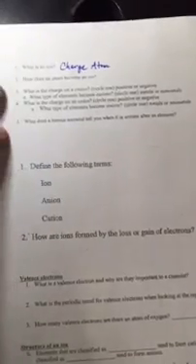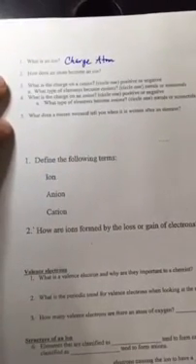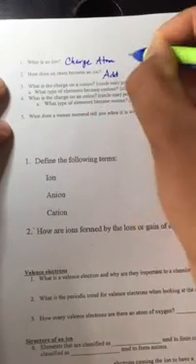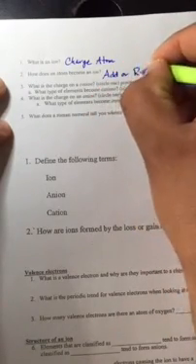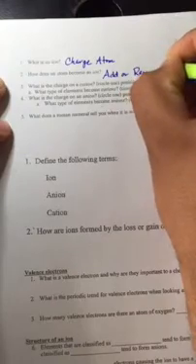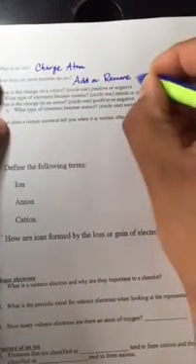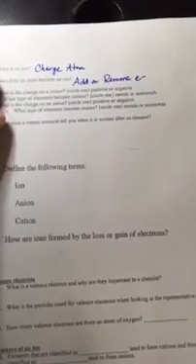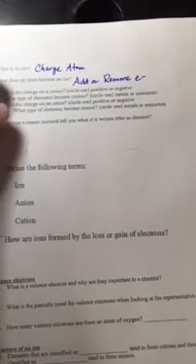Very simple. You're either going to add or remove electrons. Now, which electrons are we going to add or remove, or in which shell are we going to add or remove electrons?